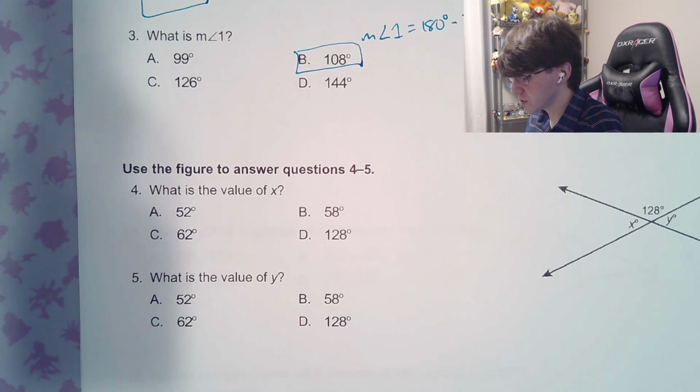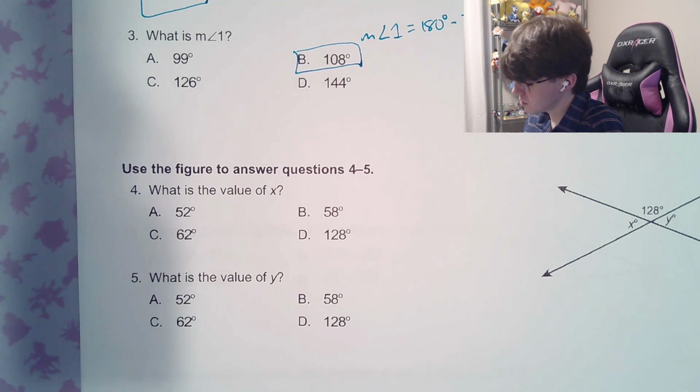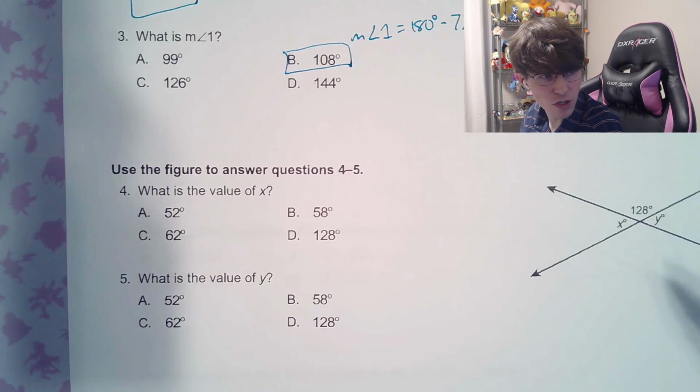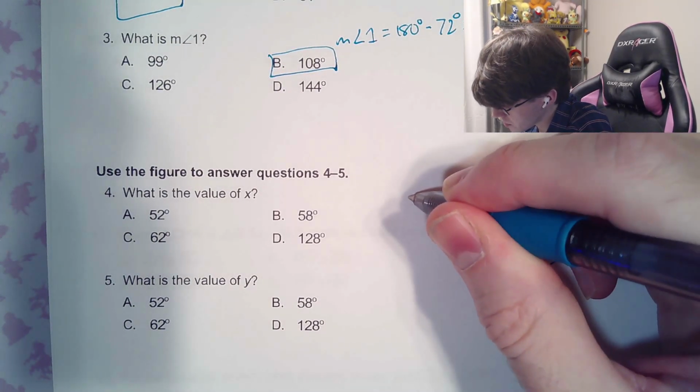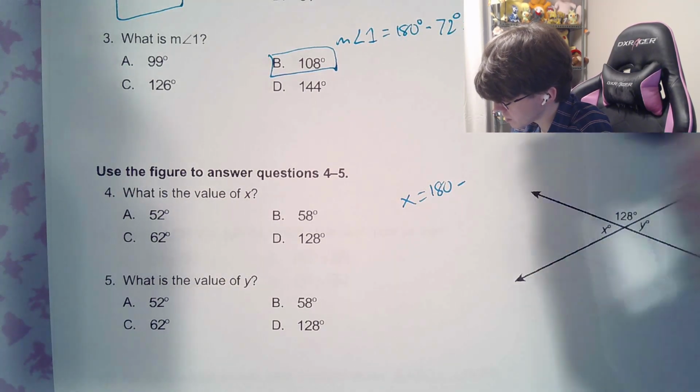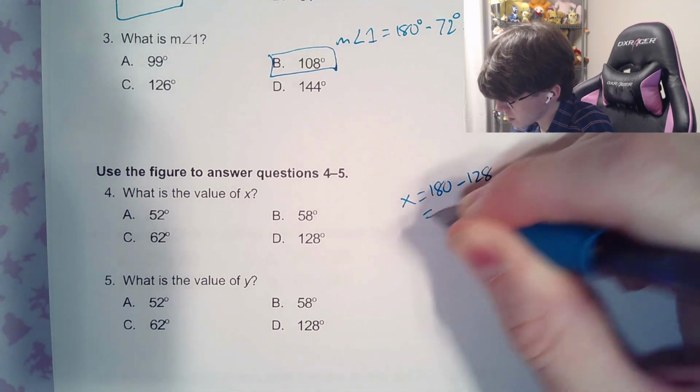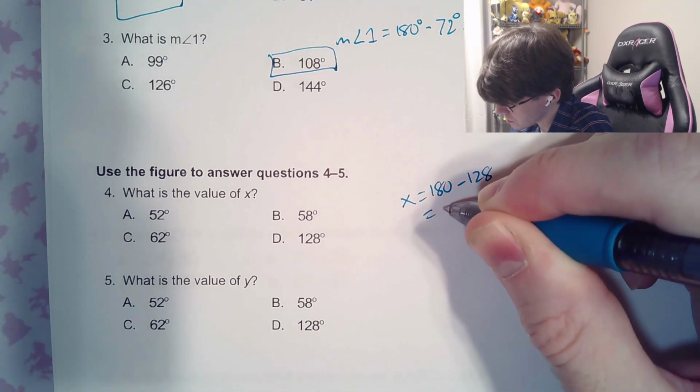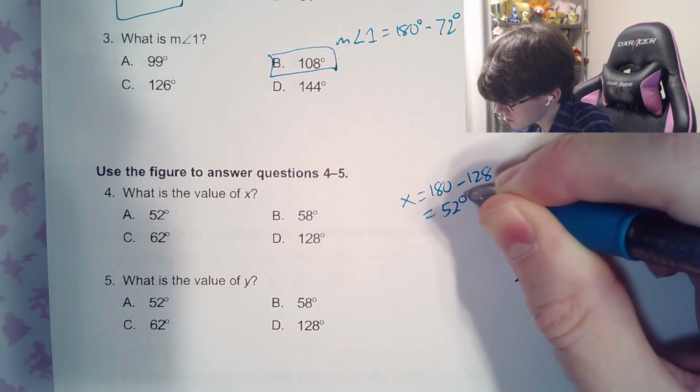For this one, use the figure to answer questions 4 and 5. What is the value of x? So these are also going to be a linear pair situation. All we have to do to find x is 180 minus that 128, and that is going to be a nice little 52 degrees.